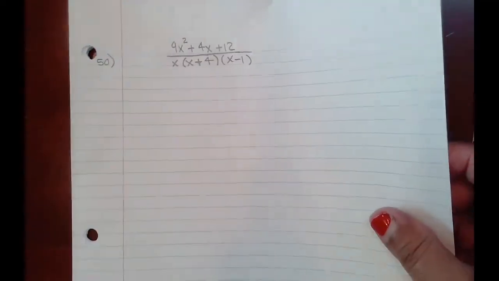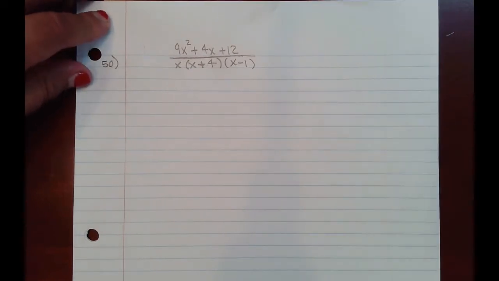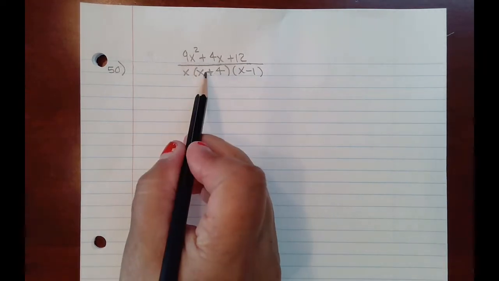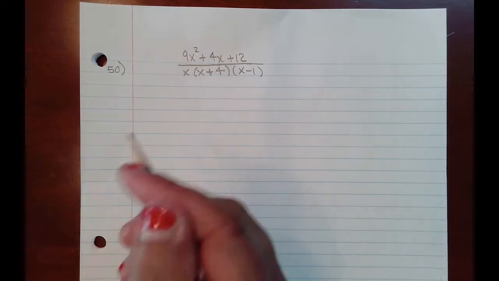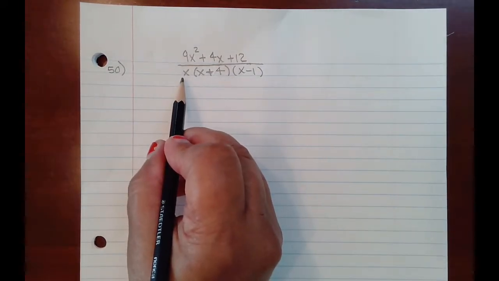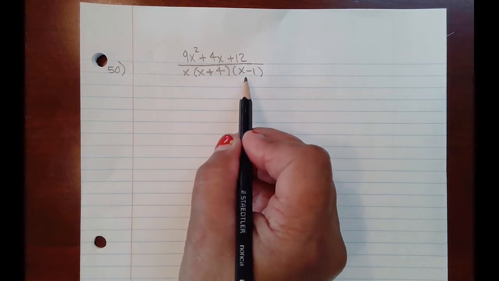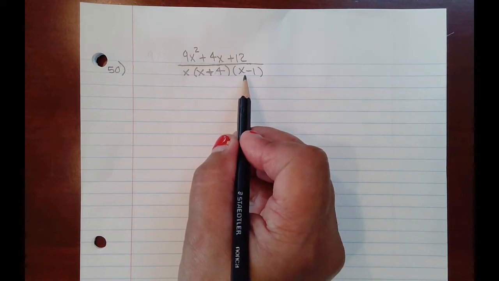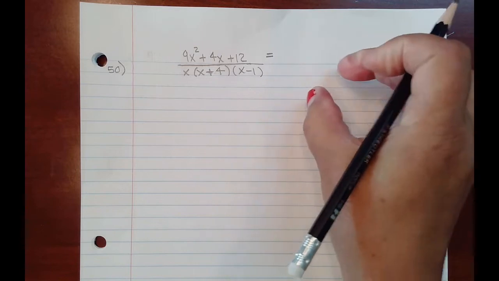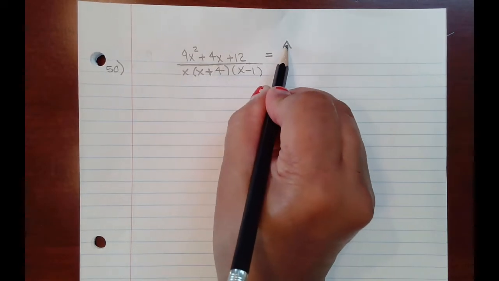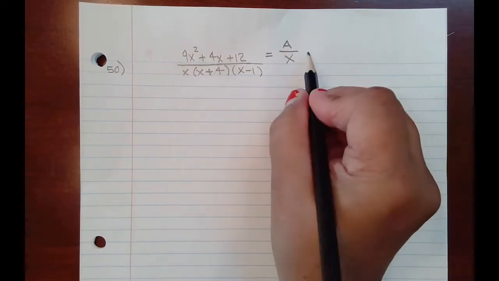Okay, here's problem 50. Okay, this one just happens to already be factored in the denominator, so you can jump right into splitting up the main fraction into the decomposed fractions. Remember, any factor that is linear, first degree. This one is first degree, this one's first degree, this one's first degree. Gets assigned a constant as its numerator when you start decomposing it into these baby fractions over on the right-hand side. So this factor gets a constant, I'll call that A, as its numerator.